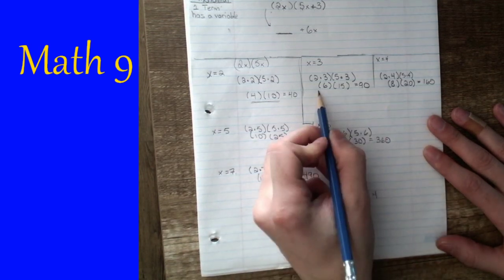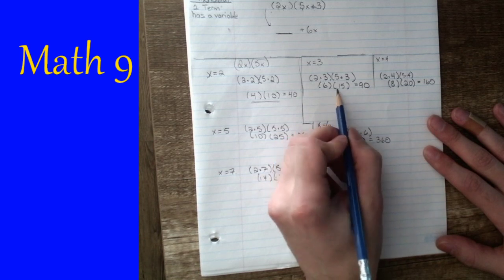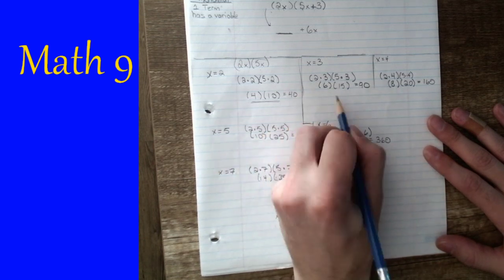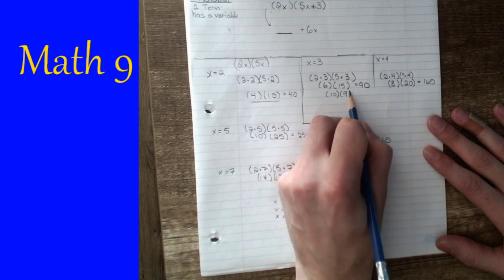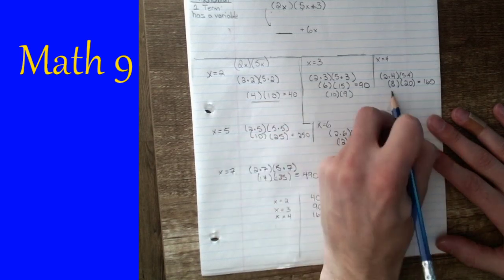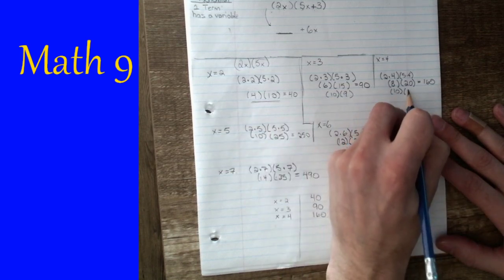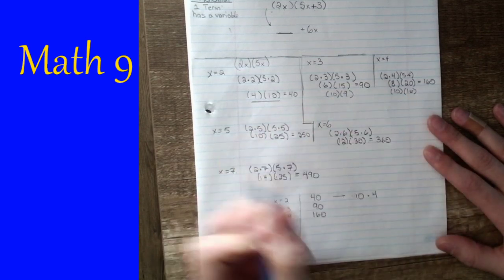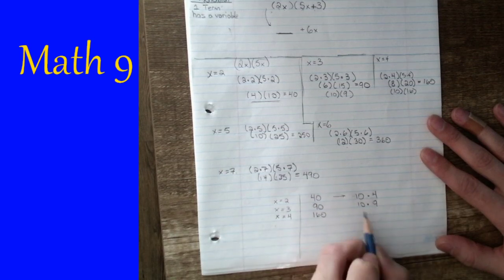90 wasn't quite that same pattern, but 6 by 15 is equal to 90, but I can rewrite that like 10 times 9. And 160 I can rewrite like 10 times 16. So let's do that here. 10 times 9, 10 times 16.